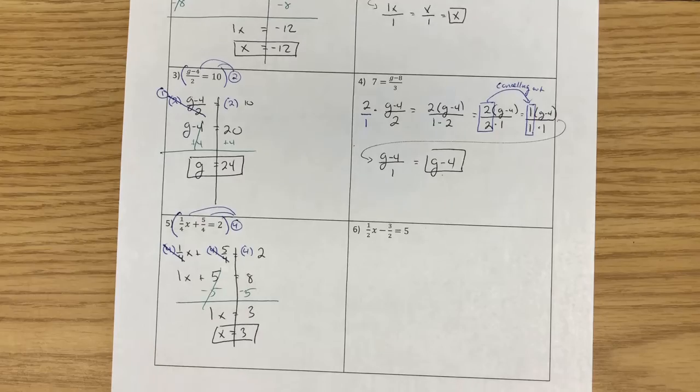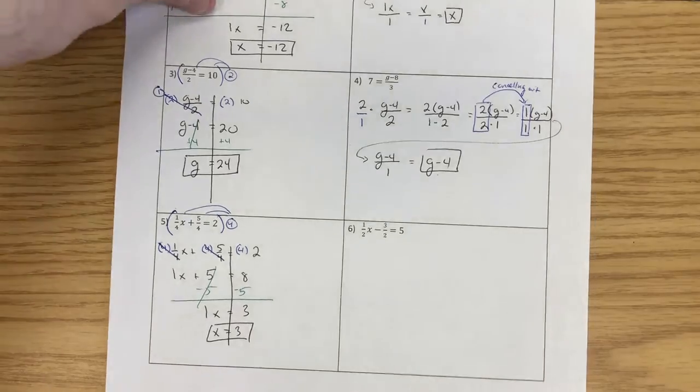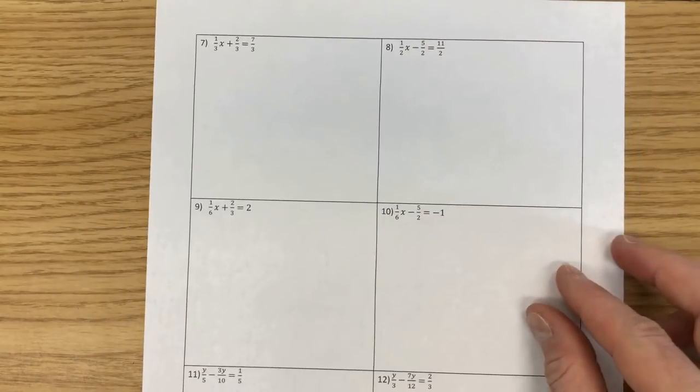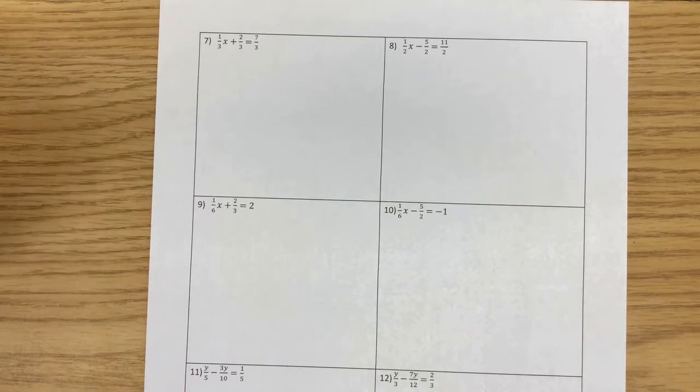Well, let's try one more. Even a little more complicated. Instead of 2 fractions, let's try one with 3. So go ahead, try it again, pause the video, work ahead, and see how well you did.